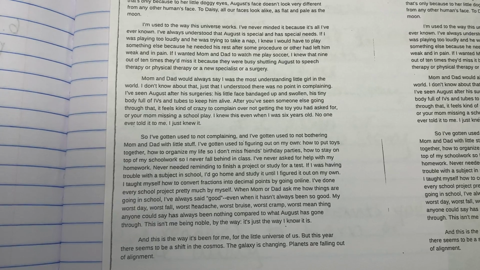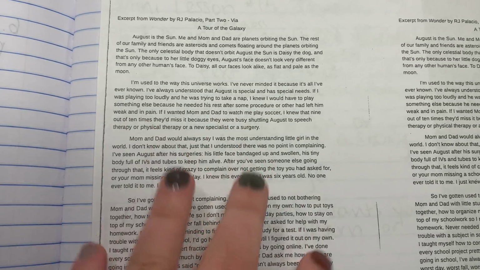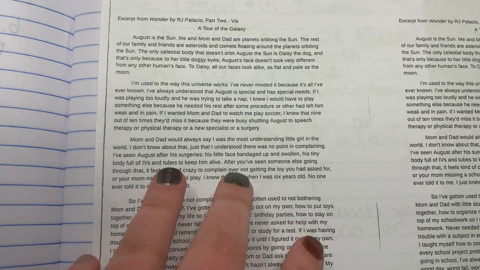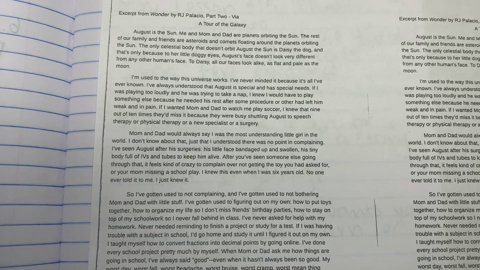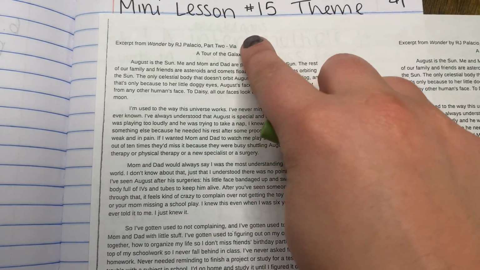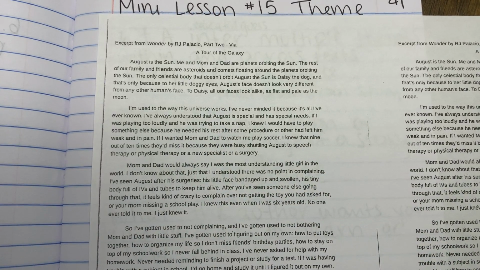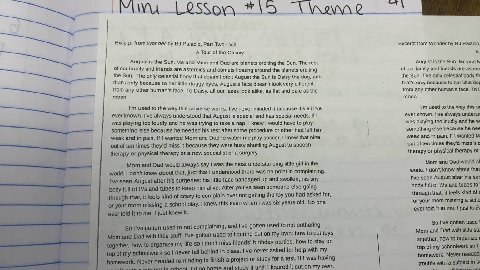So, I want you to think about what is the lesson or the message that the author wants us to learn from this text. Okay, why did he give us this piece from Via? What is our lesson? Okay, you're going to post that down below in our discussion.